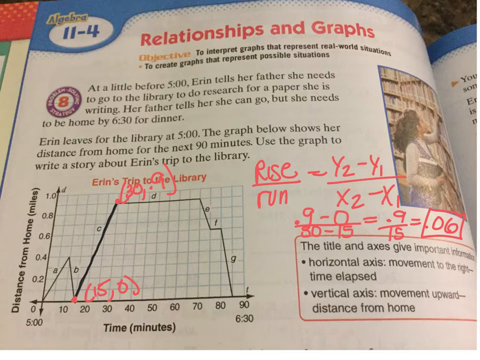And what it means in context of this graph is that from 15 minutes to 30 minutes, she traveled at a rate of 0.06 miles per minute. And the reason I know it's miles per minute is because we have our miles over minutes. So it's miles per minute. That's what this 0.06, miles per minute, means right here.